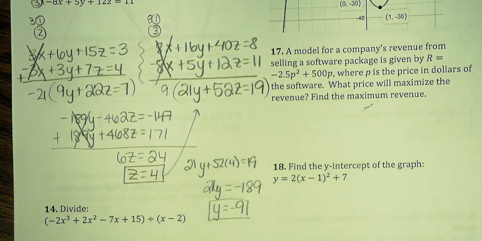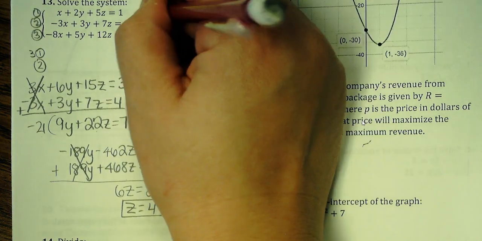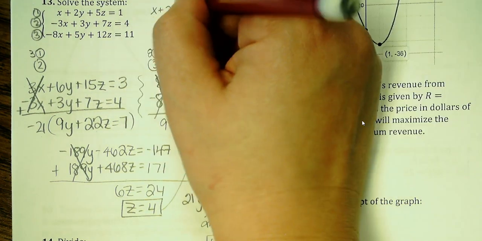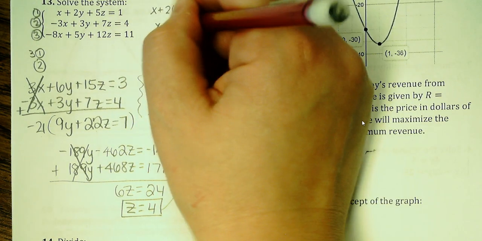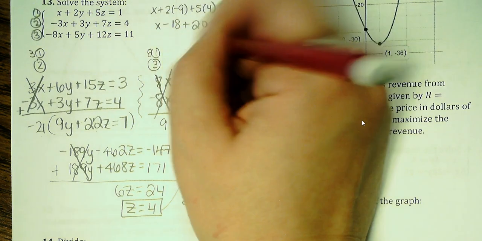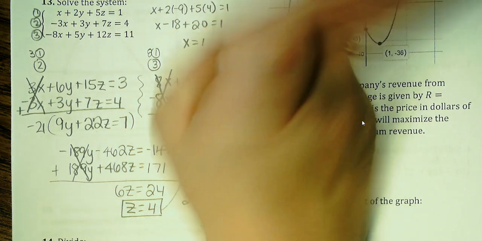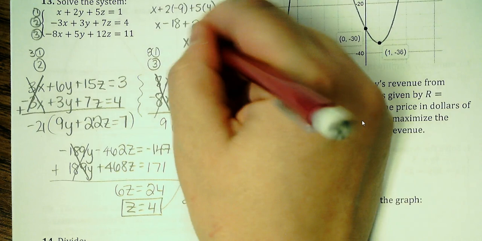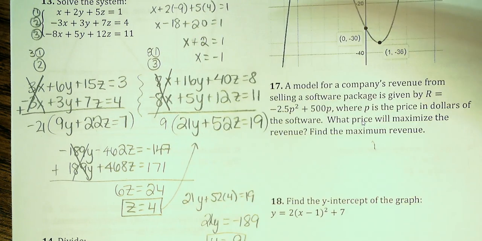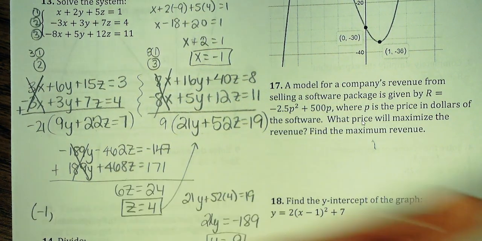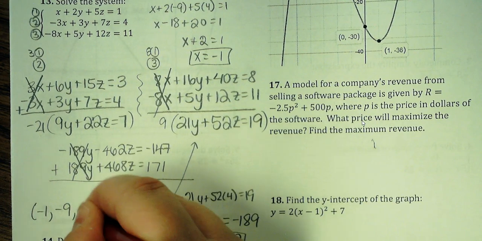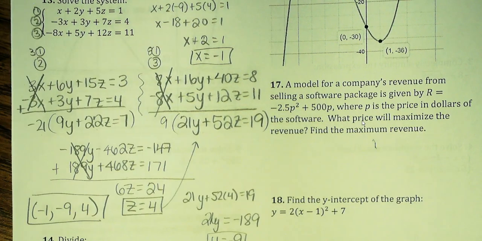And then if I plug that back into the original, and you can pick any one of the 3 equations, I'm just going to use the one at the very top here. So x plus 2 times -9 plus 5 times z, which is 4, equals 1. This will be x minus 18 plus 20 equals 1. So x plus 2 is equal to 1, so x is equal to -1. Now, we should write our answer as an ordered triple. That means the x goes first, the y goes second, and the z is third. So that would be my answer for that question.